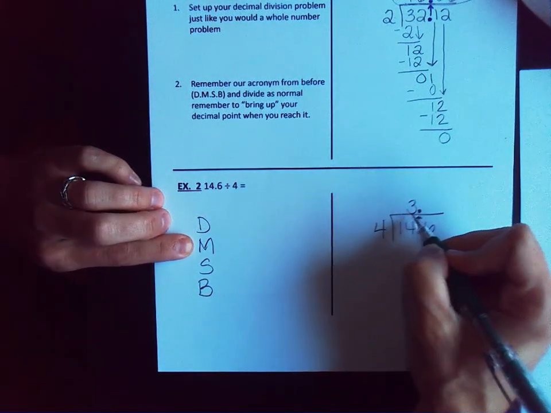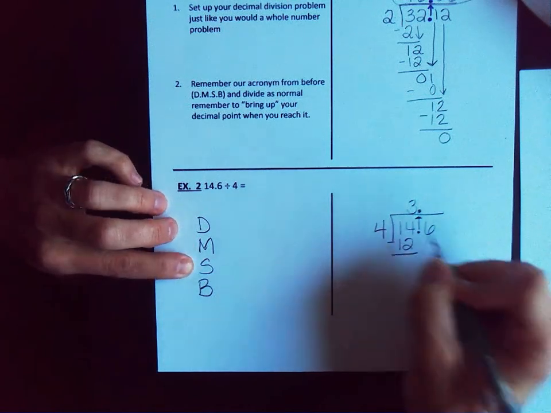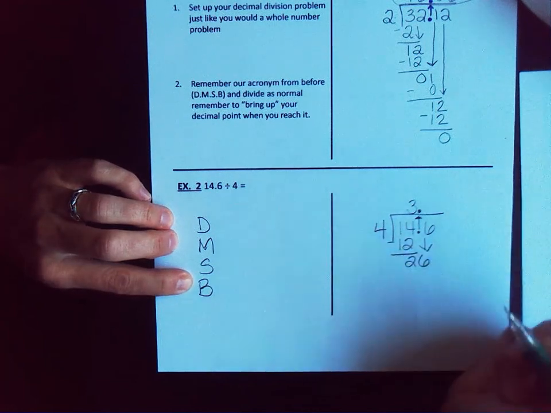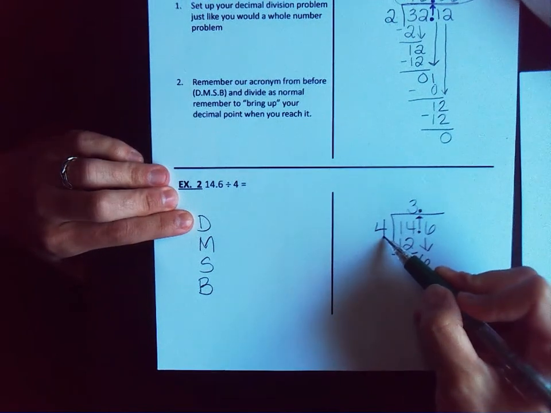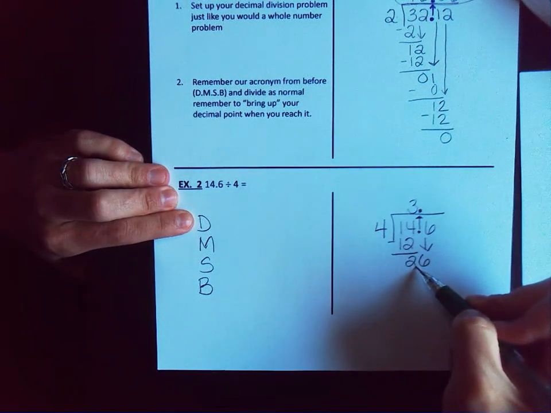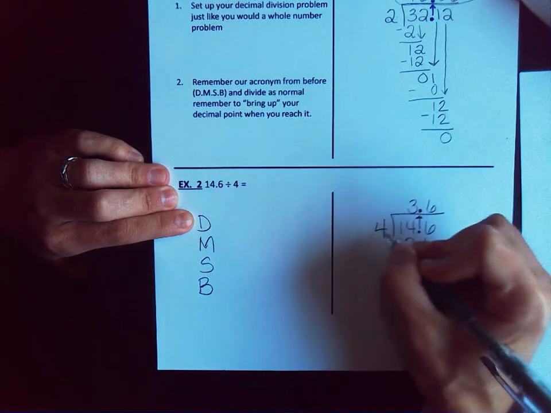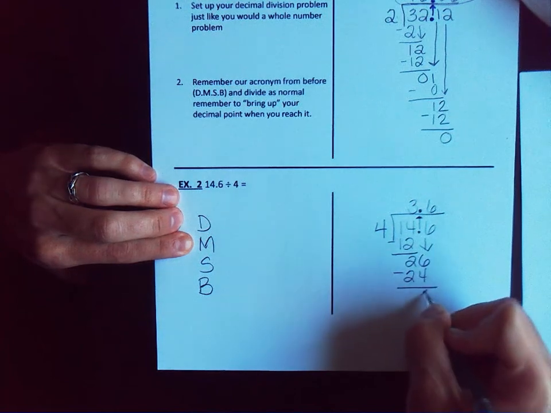Now I multiply. 3 times 4 is 12. Now I need to subtract. 14 minus 12 is 2. Bring down my next digit, 6. When I'm looking, I go back to the top. When I'm looking at 4, how many times does 4 go into 26? It goes in 6 times without going over. 6 times 4 is 24 when I multiply. Now I subtract and get 2.